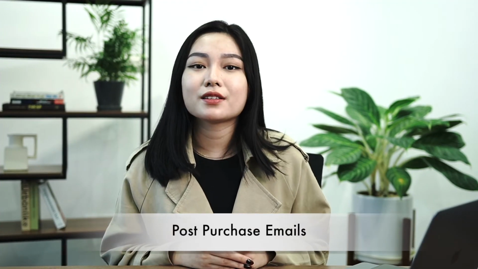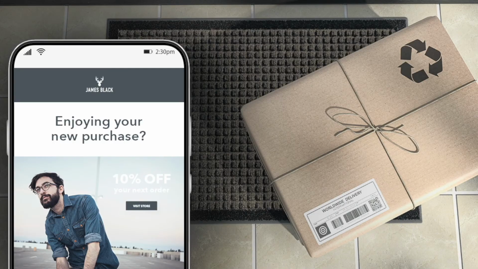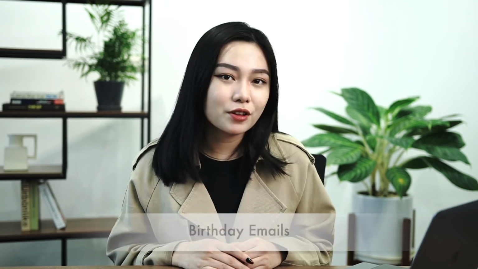Post-purchase emails serve as a means to consistently remain in a contact's mind after they've completed a purchase. These can be set up to trigger at any time after a successful purchase, such as a few days or even a month later. Post-purchase messages can include an array of different emails with specific purposes, such as requesting feedback or giving product recommendations. Birthday emails.